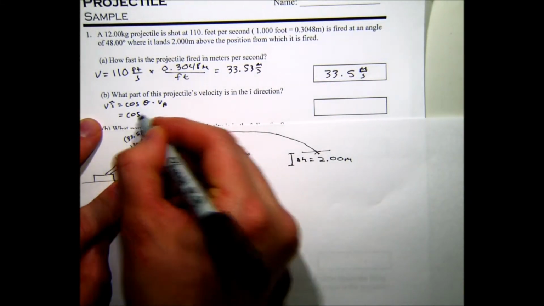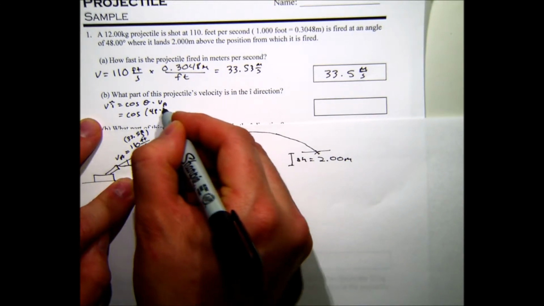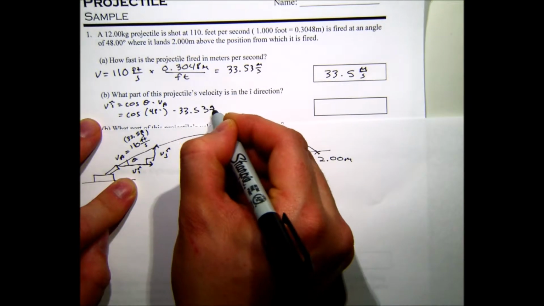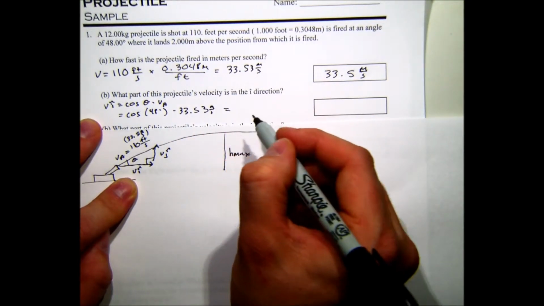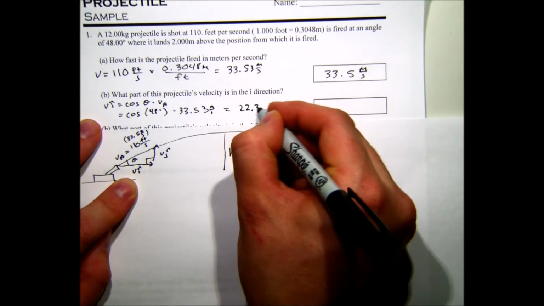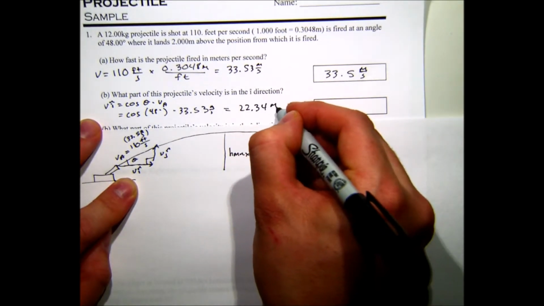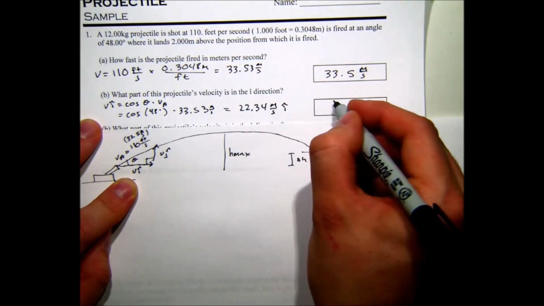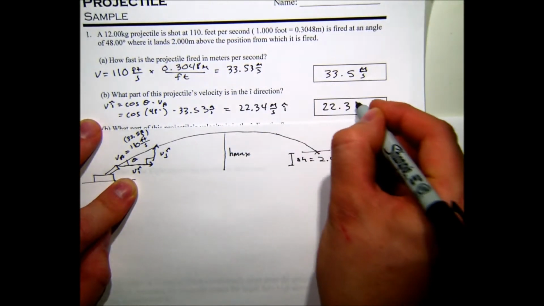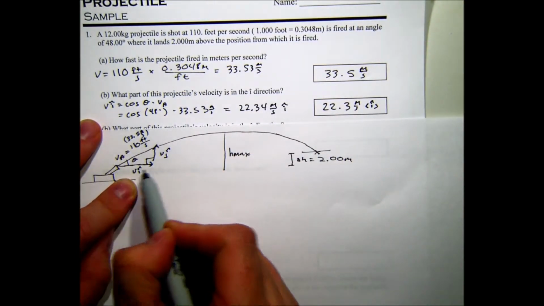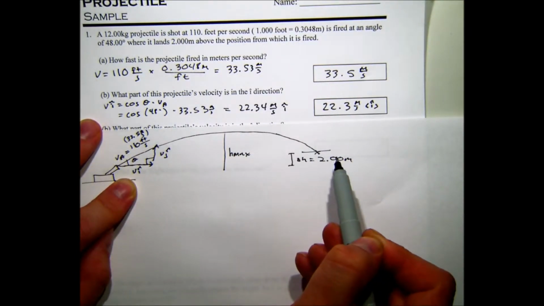That's equal to cosine 48 degrees times 33.53 meters per second, and that gives us 22.34 meters per second in the i hat component. So 22.3 meters per second i hat. That's how fast the projectile will move towards the right here.